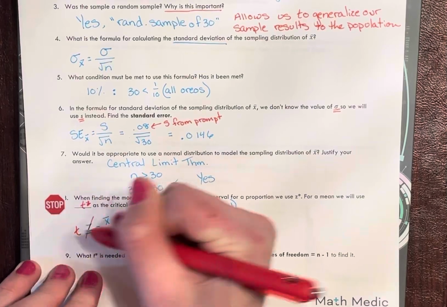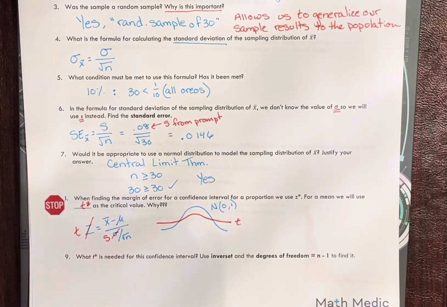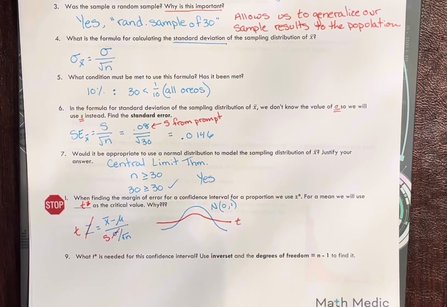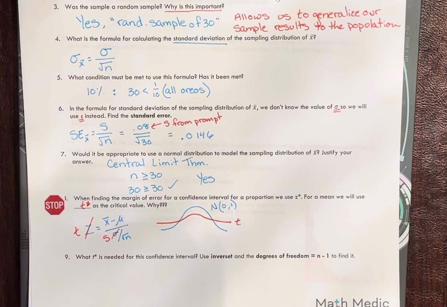So I don't call it Z, I call it T, and we're going to use the inverse T function on our calculator to find our critical value. That's a lot of complicated words to say. When we do proportions, we use Z-scores. When we do means, we use T-scores.